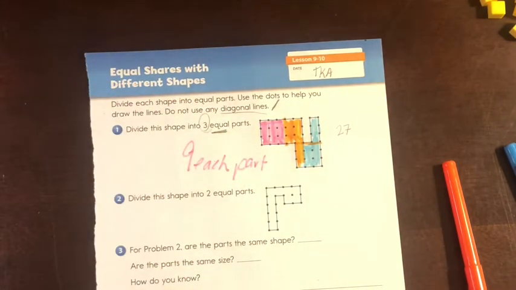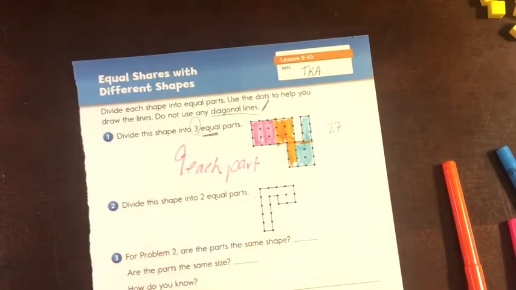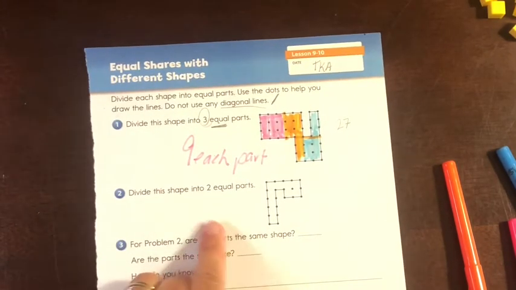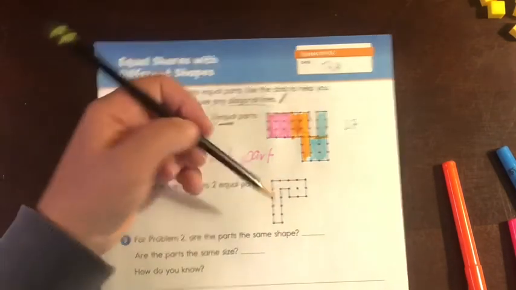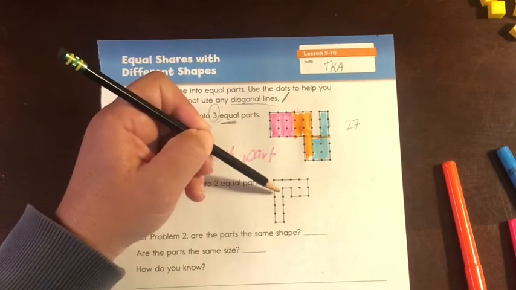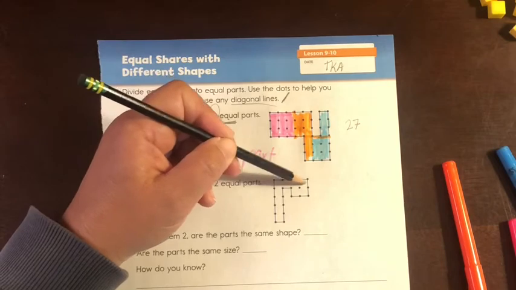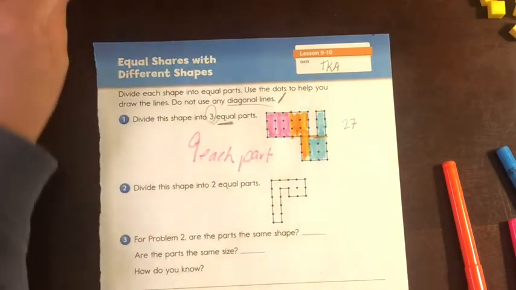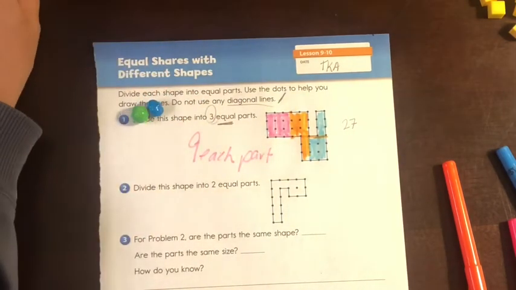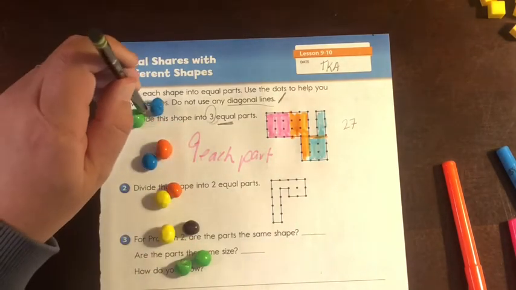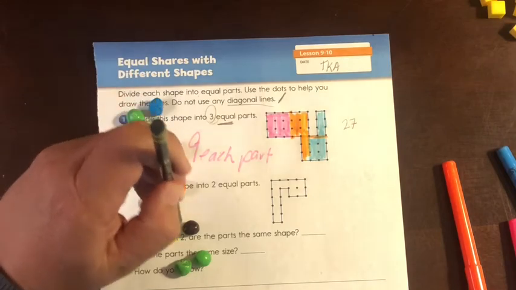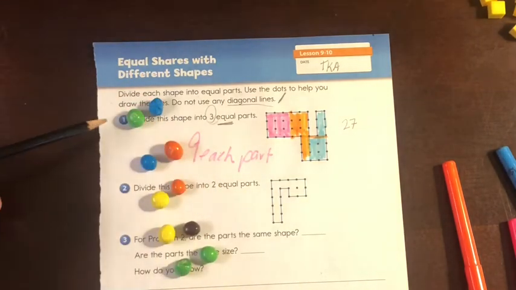Okay. Divide this shape into 2 equal parts. So what am I going to have to do first? Good job. Count my boxes, and then I'm going to divide them into 2 groups. So let's count. 1, 2, 3, 4, 5, 6, 7, 8, 9, 10. Ooh, this is going to be an easy one. 2, 4, 10. And now, just because I've lined them up that way, I can divide them into 2 equal parts. How many is in each part?